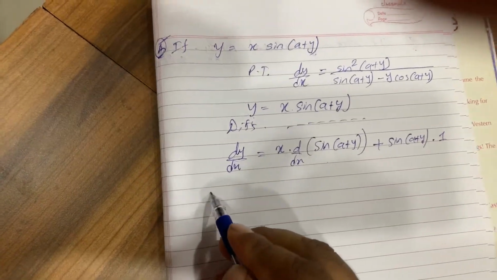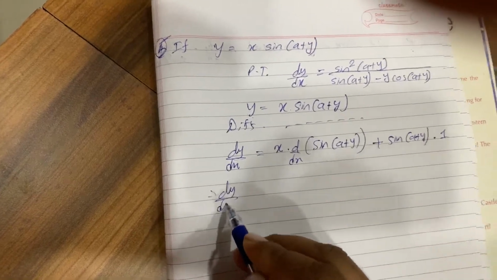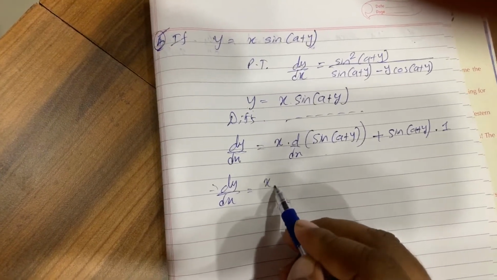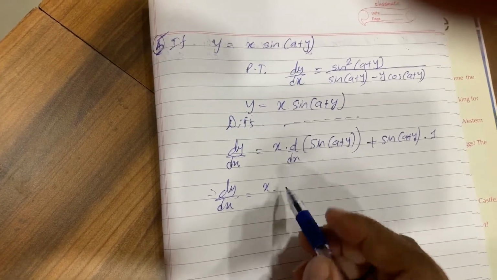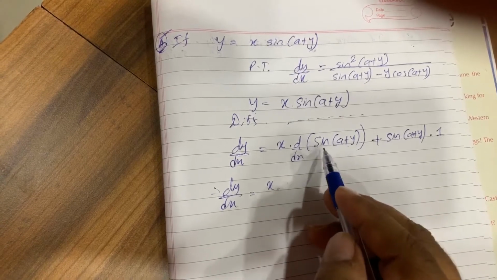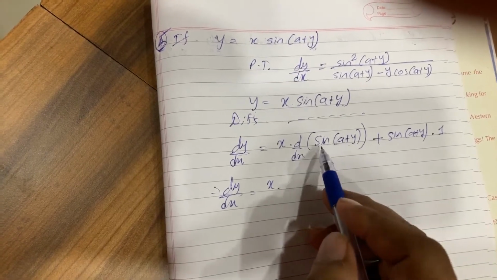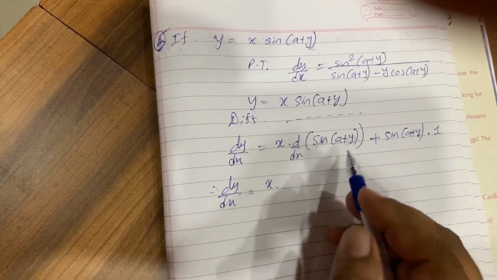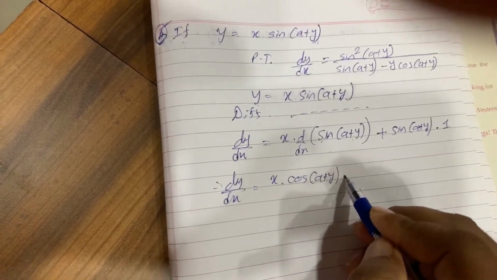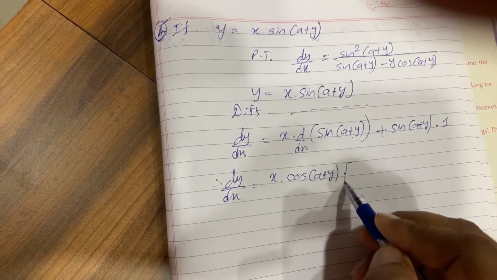Let us write one more step. Therefore, your dy by dx will turn out to be x sine of a plus y ka derivative will become sine of something. LIFO lagayenge. So the last function we have taken is sine, so we have to treat that first, which is cos of a plus y into derivative of a plus y.